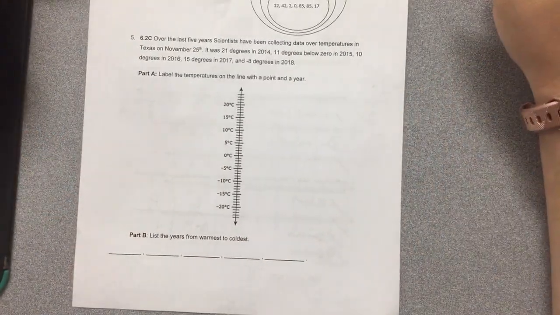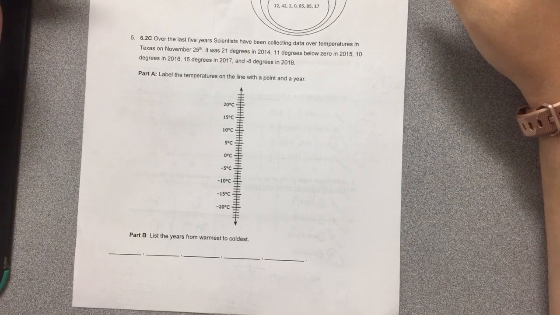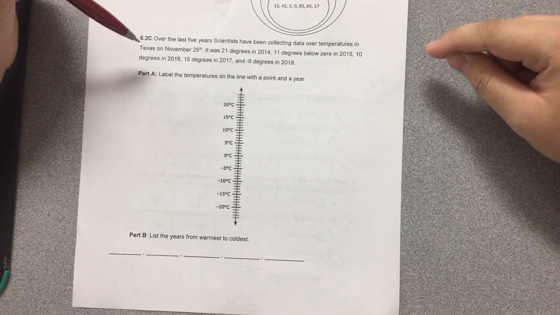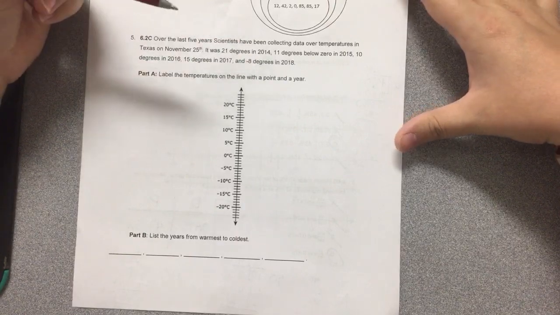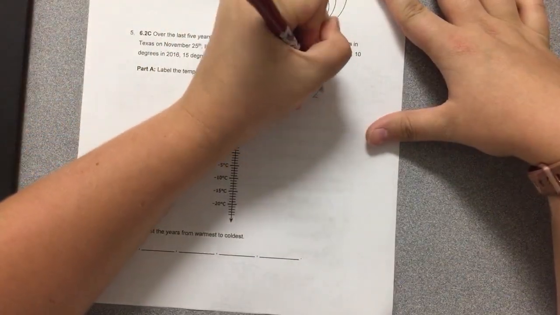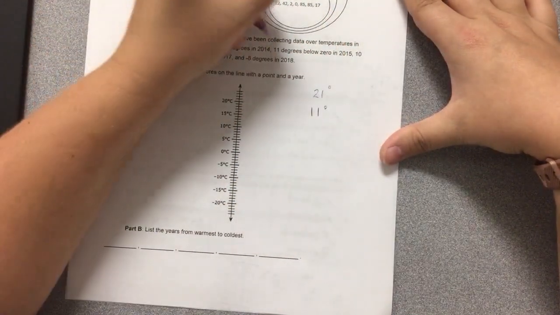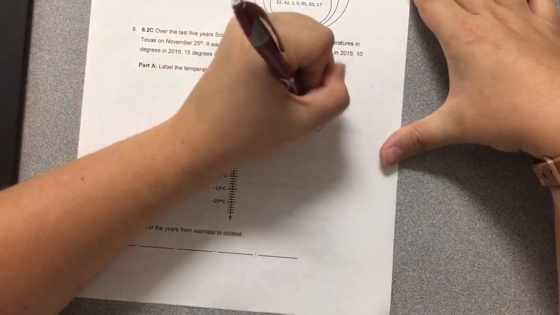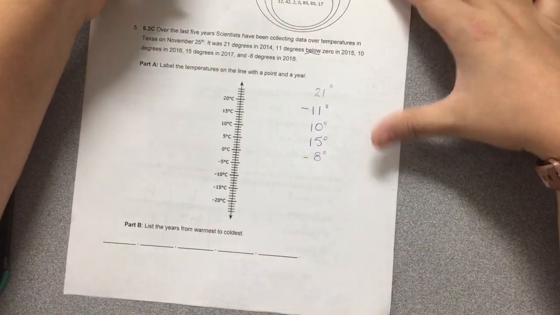Over the last 5 years, scientists have been collecting data over temperatures in Texas on November 25th. It was 21 degrees in 2014, 11 degrees below zero in 2015, 10 degrees in 2016, 15 degrees in 2017, and negative 8 degrees in 2018. So we got 21 degrees, we've got 11 degrees below zero, which means it's got to be negative, 10 degrees in 2016, 15 degrees in 2017, and negative 8 degrees in 2018.